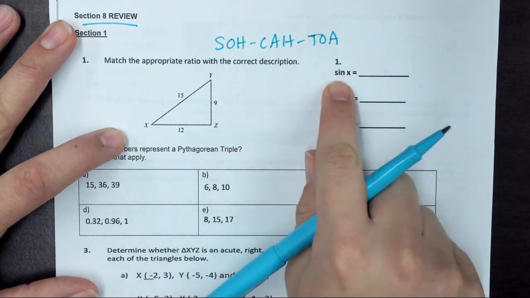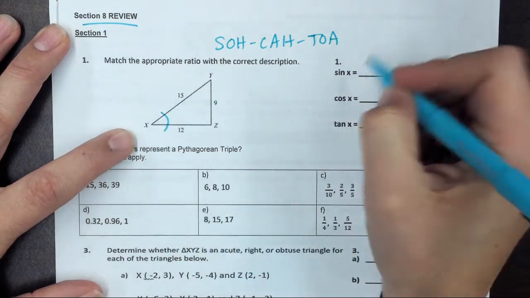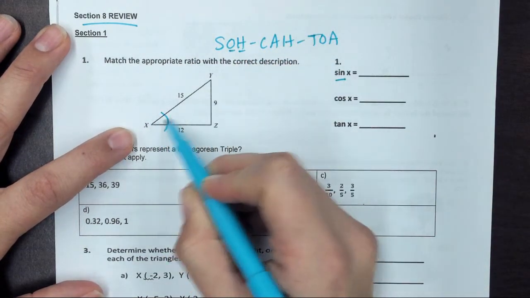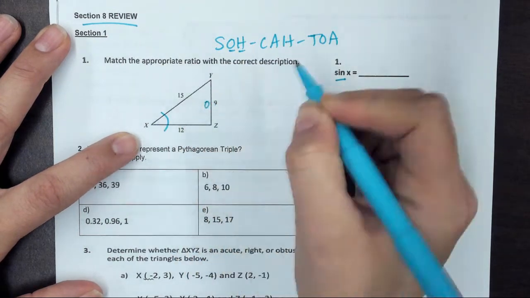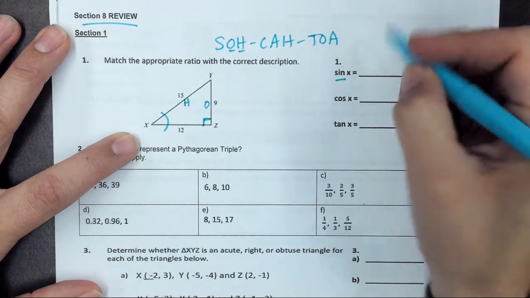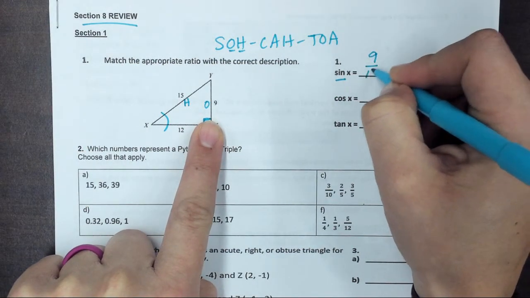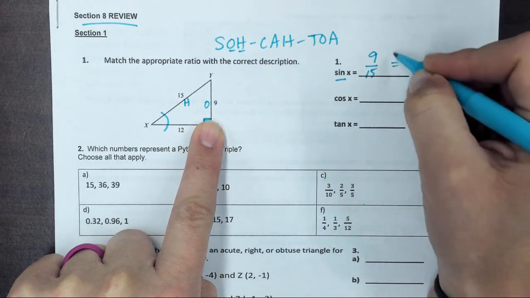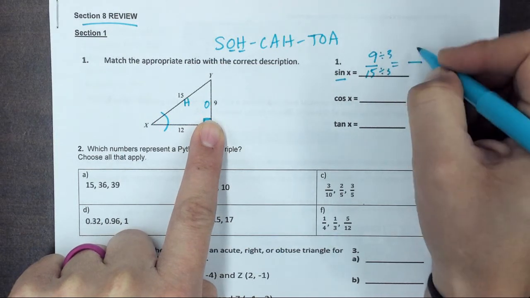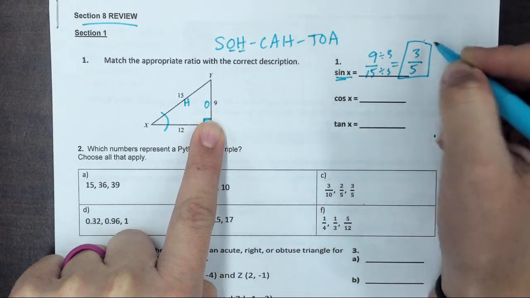So here we go. If I want the sine of x, I find the angle x, it's right here. Sine is the opposite over the hypotenuse, so opposite is directly across or the furthest away from the angle. Hypotenuse is always across the right angle, so that'd be here. And so all we have to do is do the fraction here. It's 9 over 15, and then simplify it. So I can divide top and bottom by 3, and my answer is 3 over 5. That would be sine of x is equal to 3/5.